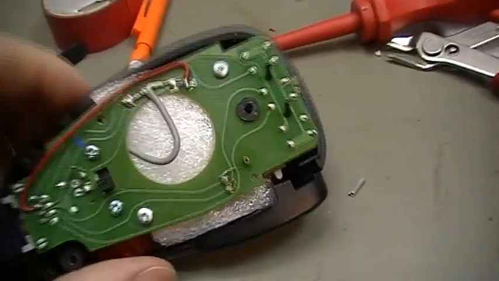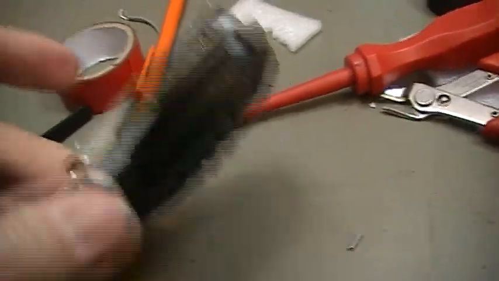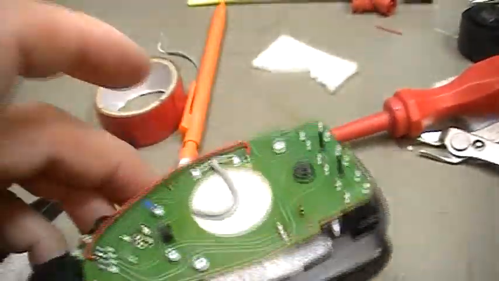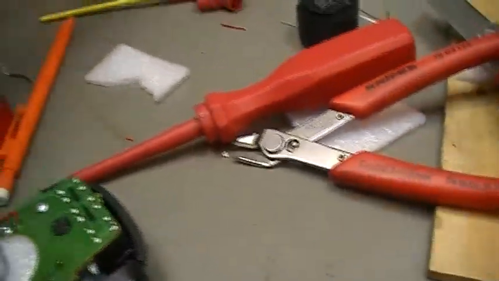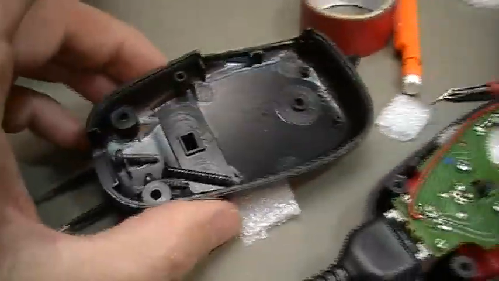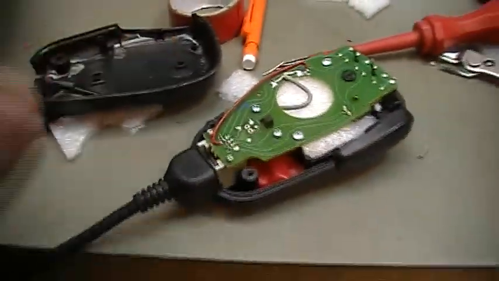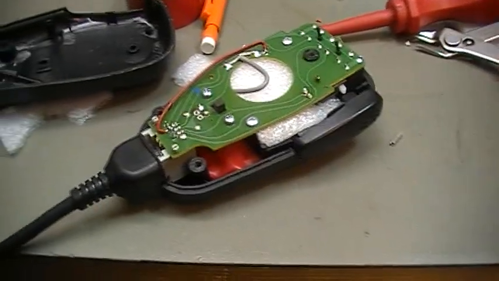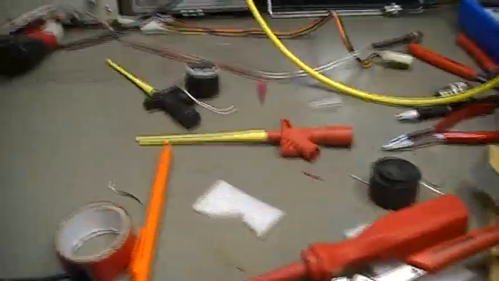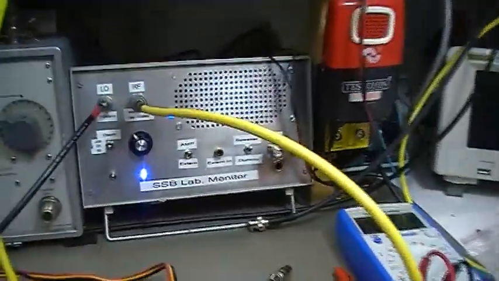Therefore, I can say the repair is done, and I will put the housing back together. Everything is fine, it works. Unfortunately, you cannot really hear the sound over the lab monitor speaker.